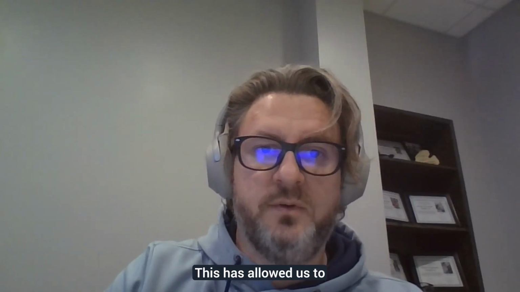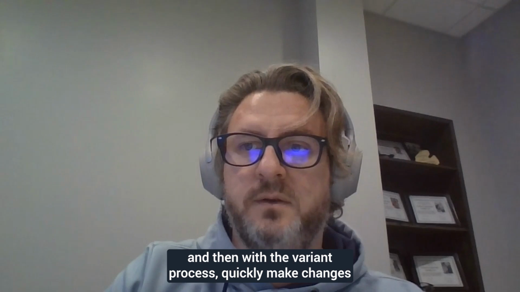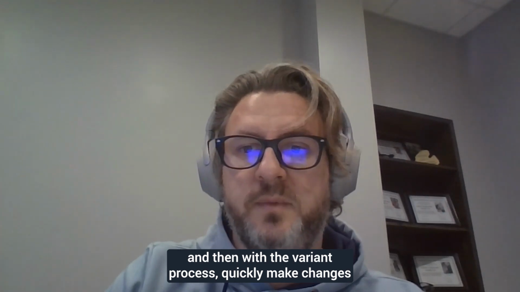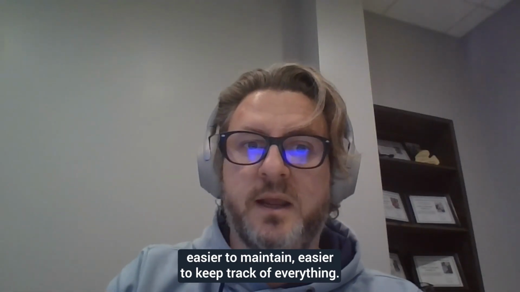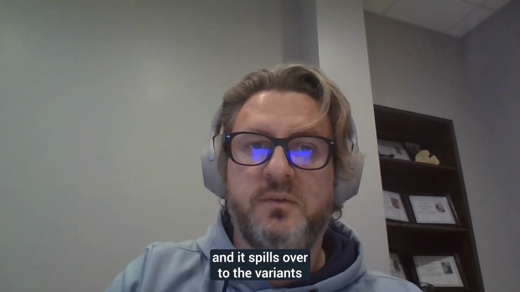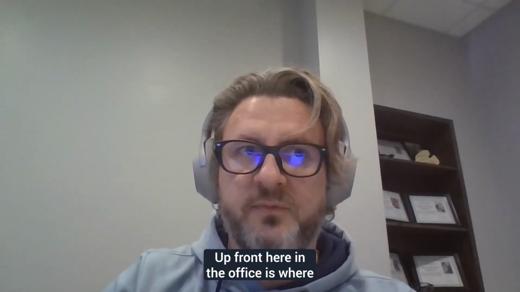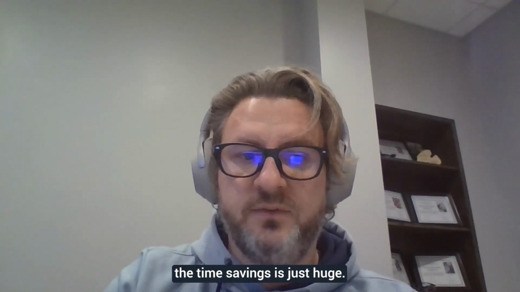This has allowed us to build out the work instructions, and then with the variant process, quickly make changes and make it easier to maintain, easier to keep track of everything. You make the change on your template and it spills over to the variants. Up front here in the office is where the time savings is just huge.